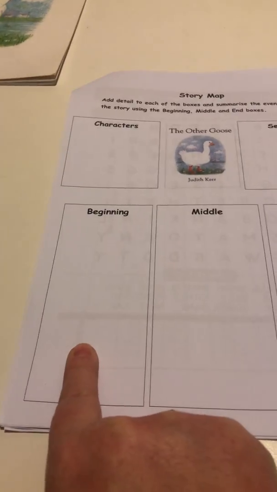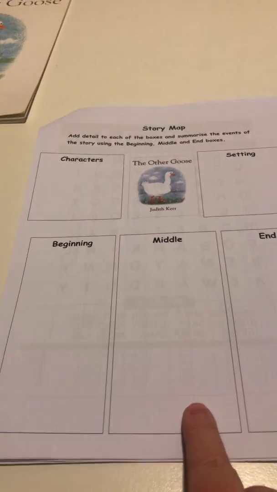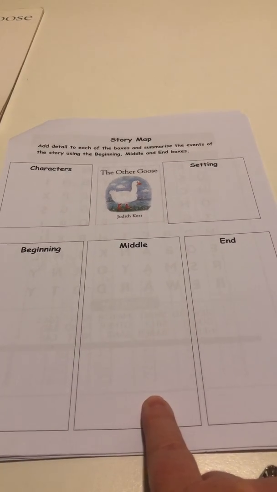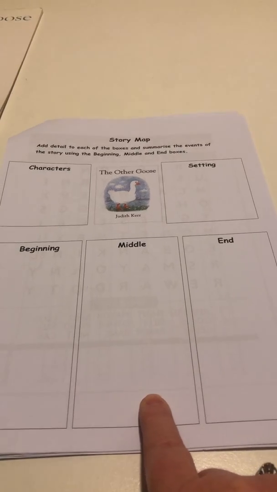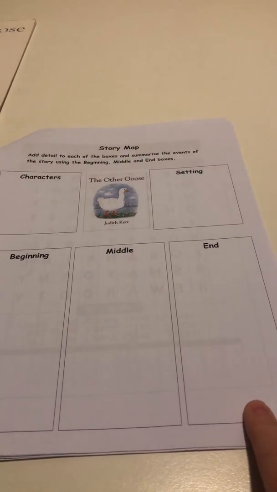And what happens at the beginning of the story? Tell us about Katerina at the beginning. And then the middle, what happens in the middle of the story? You could talk maybe about what happens when she finds the guy who's robbed the bank. And then the end of the story. How does the story end? Very happily, doesn't it? With Katerina and Charlie and all their baby geese.